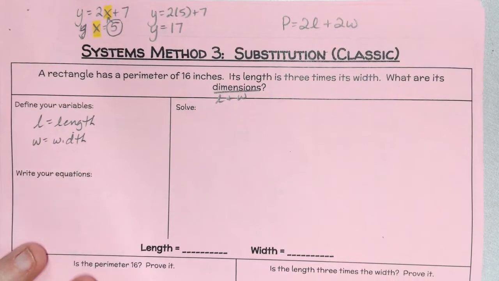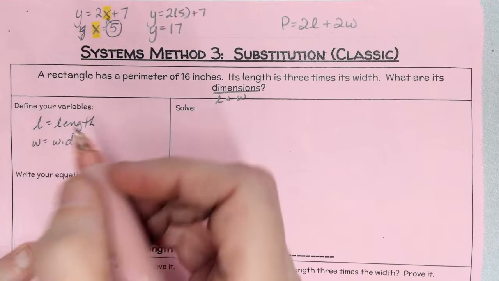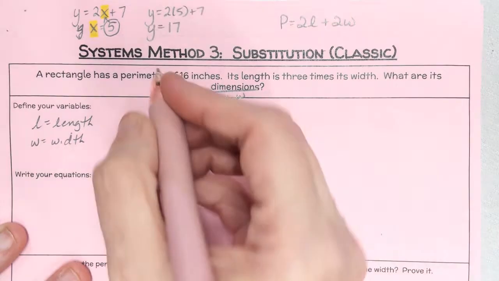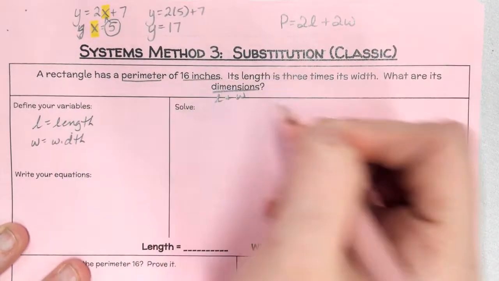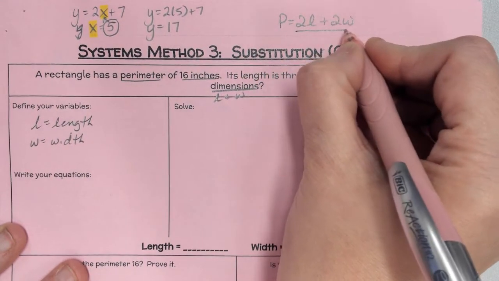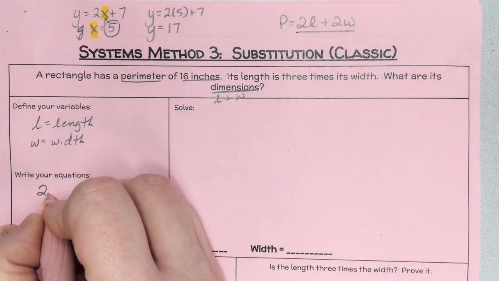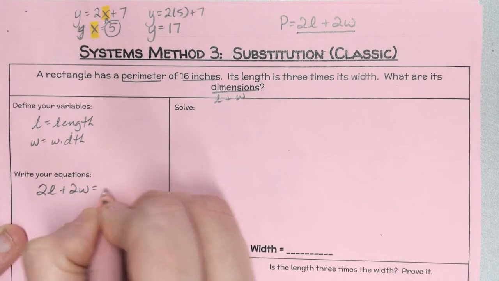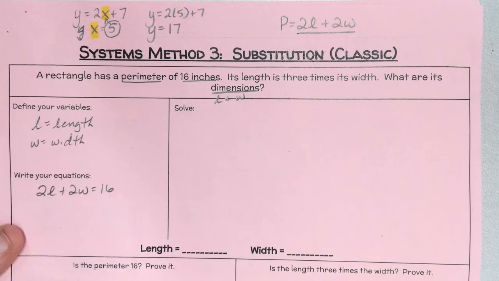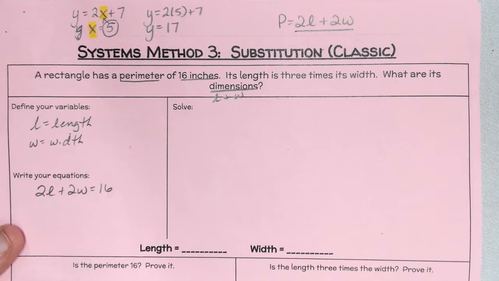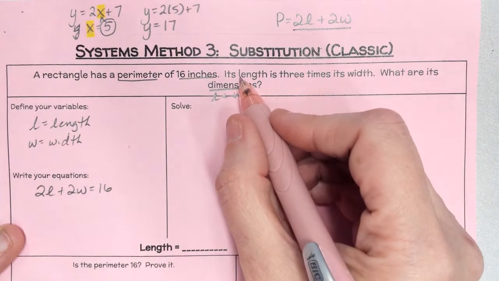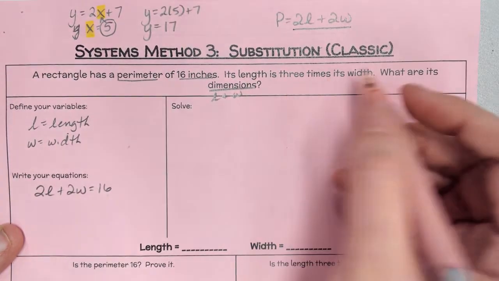Okay? Now I got to write my equations. So it says perimeter is 16 inches. Well, I know that the formula for perimeter is 2L plus 2W, so 2L plus 2W equals 16. Now, this one's tricky. We need a caveman sentence for this one. It says its length is 3 times its width.